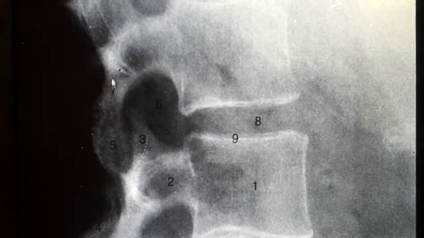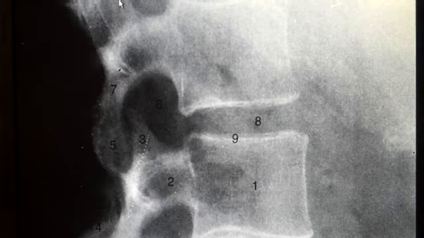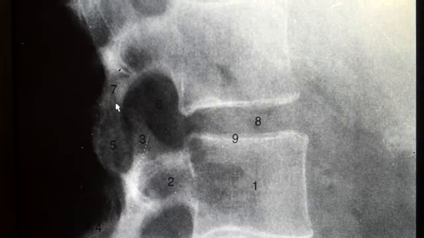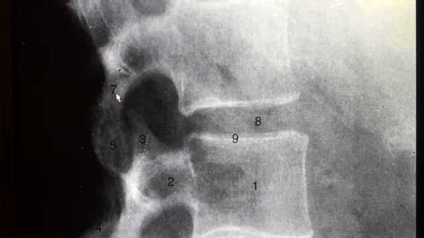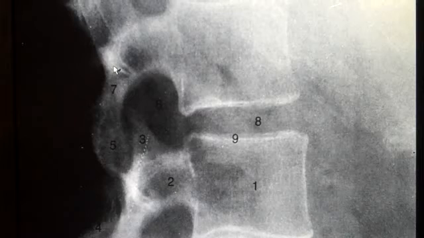Now, if we stay on one segment, here's the superior process, here is the inferior process, and what connects the superior to the inferior, this middle portion right here, number 7, is the pars interarticularis. In the middle of the pars, you see this increased white density. That is the transverse process coming straight at you.